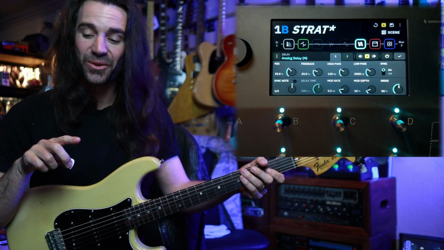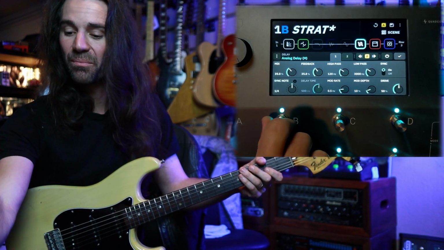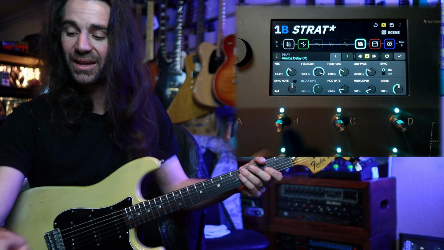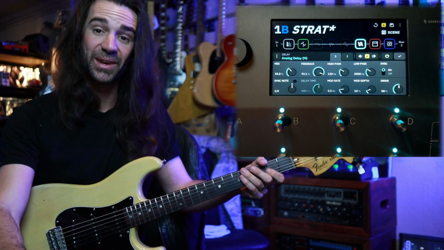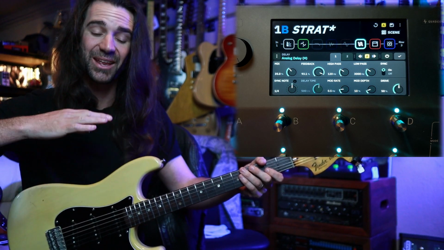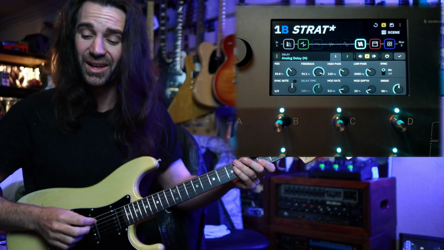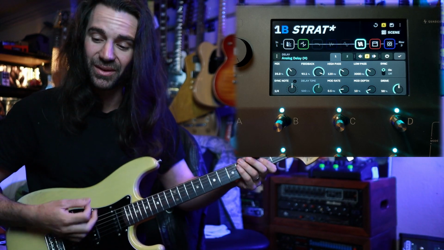One fun little thing that you can do in here with the analog delay, I've got the mono mode now, is crank up the feedback to get it to self-oscillate. And if you've got it synced to the tempo, just scroll through the different tempo subdivisions and it will change the pitch just like a real analog delay would.